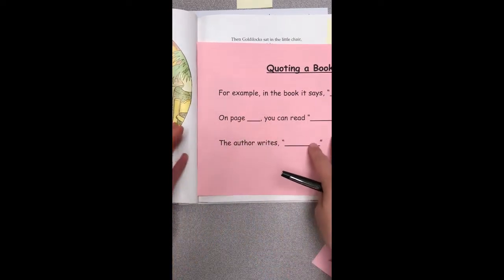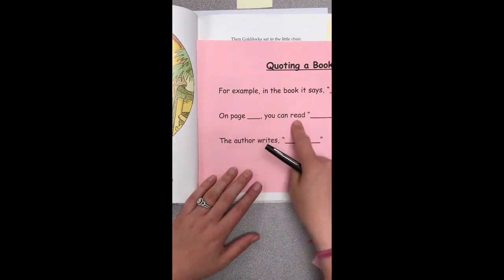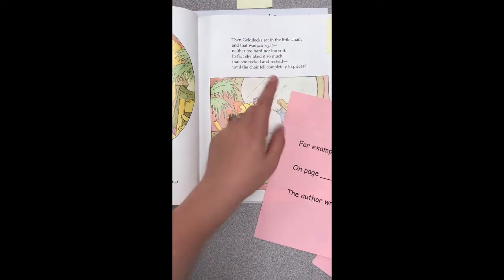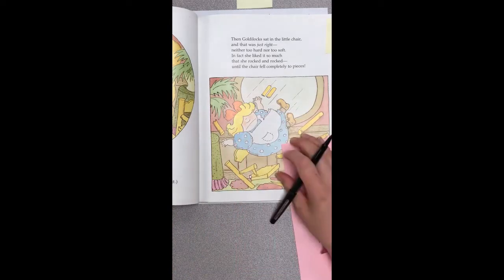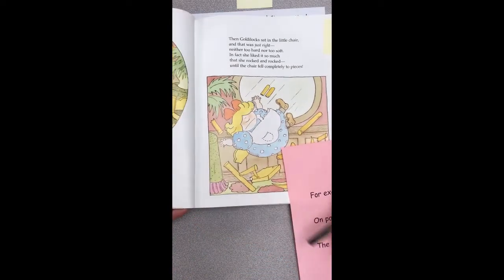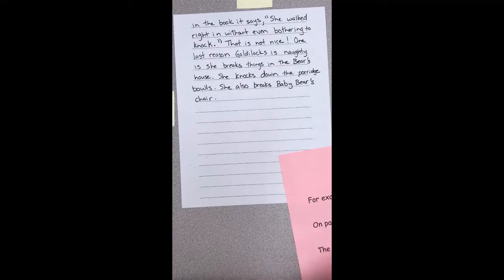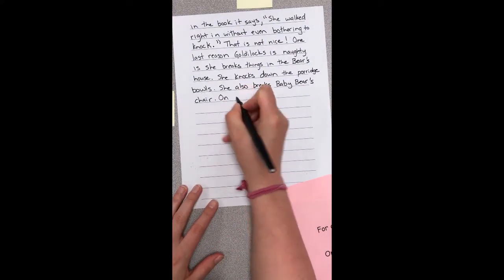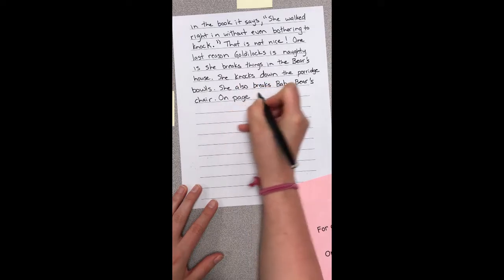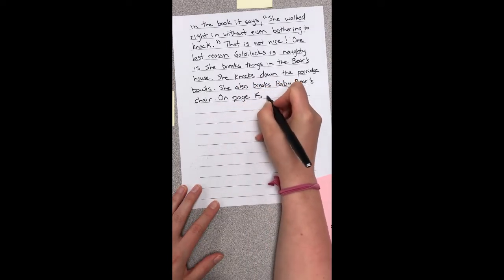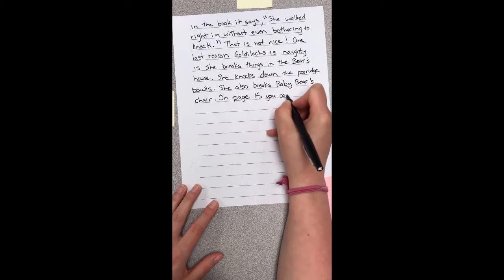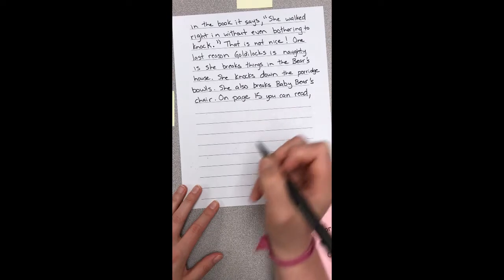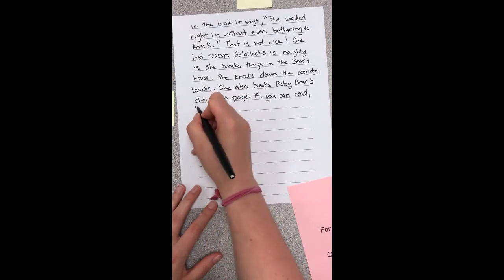On page, this is page 15, you can read. Okay, so now I'm going to use this part about the chair breaking into pieces as a quote to make it more convincing to show she's naughty because she broke that chair. So on page 15, you can read, there's my comma right there, I'm pausing, starting my quotes.